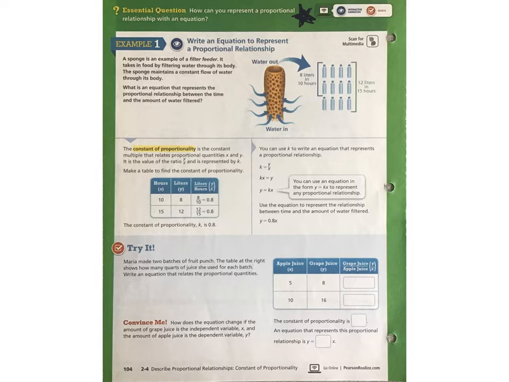Example 1. Write an equation to represent a proportional relationship. A sponge is an example of a filter feeder. It takes in food by filtering water through its body. The sponge maintains a constant flow of water through its body. What is an equation that represents the proportional relationship between the time and the amount of water filtered? So take a look at the picture. We can see from the picture that there is water going into the sponge through all those pores.